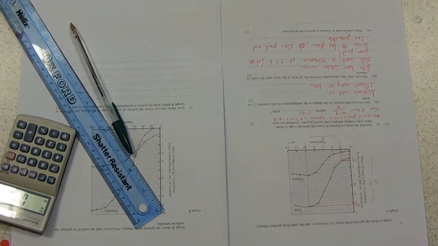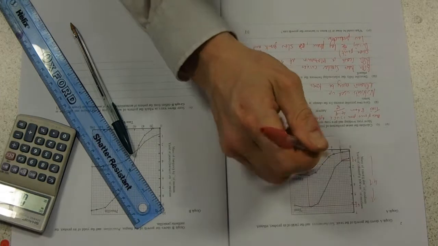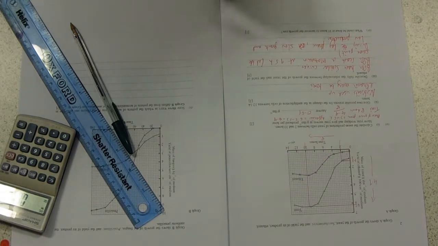Those sorts of things. So I'm making some comparisons, and if you've made another valid comparison, then you might have been given marks for it.